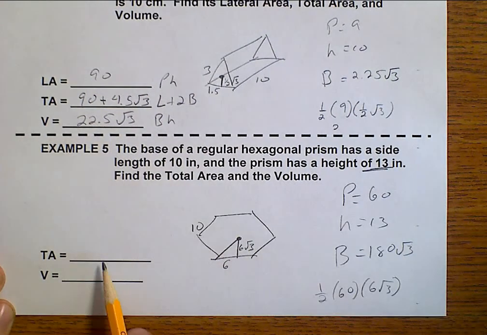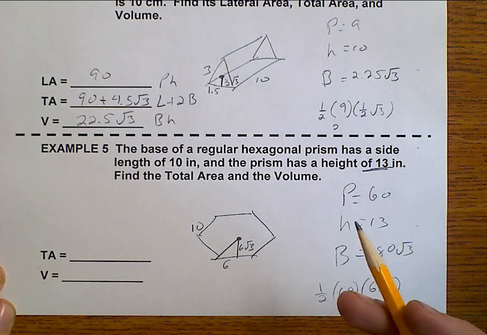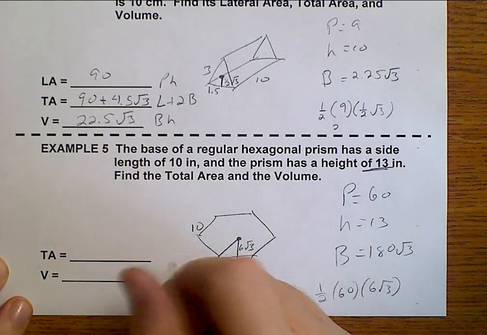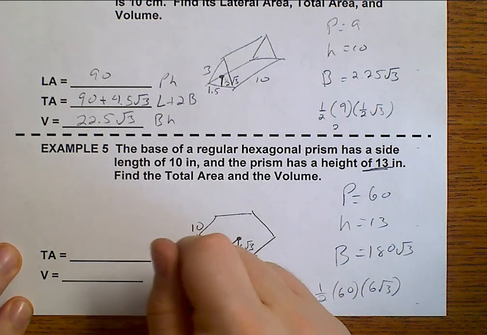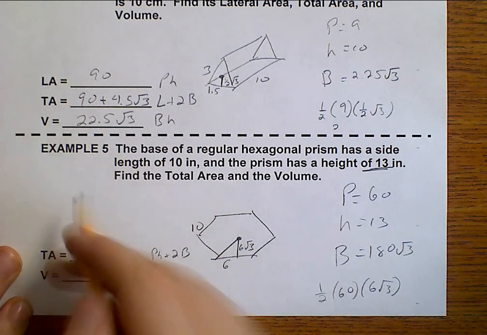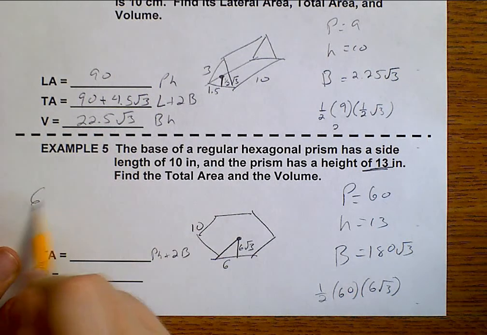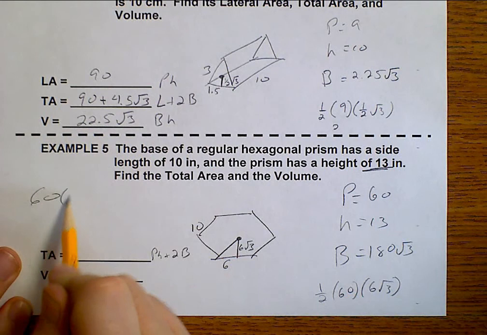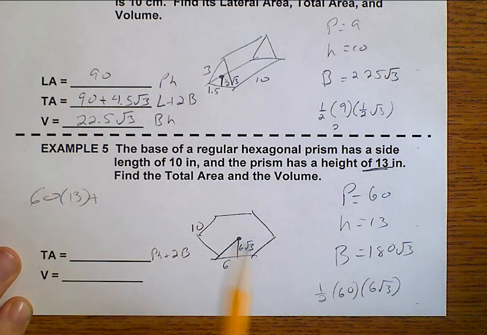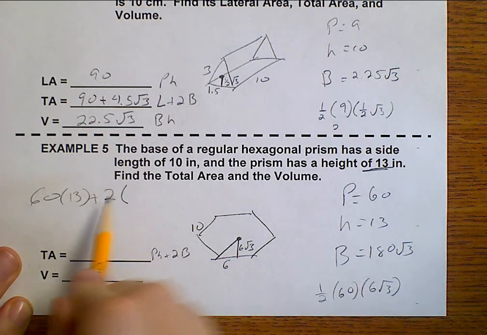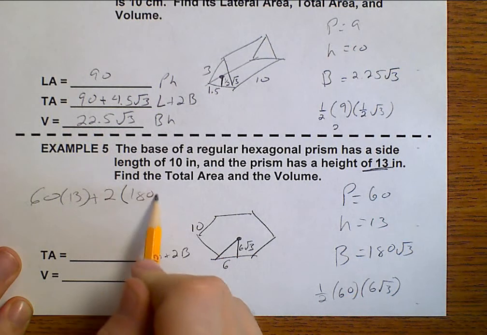So our total area, we don't want the lateral area, we want the total area. So that would be pH plus 2b. So that would mean 60 times 13 plus 2 times 180 on the square root of 3.